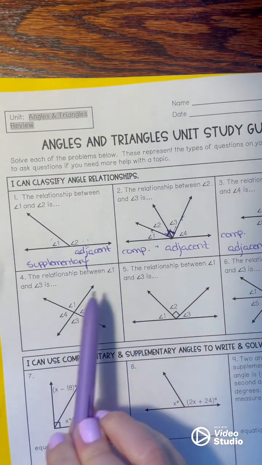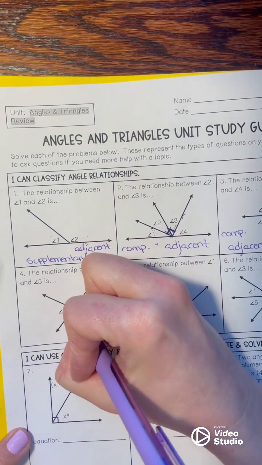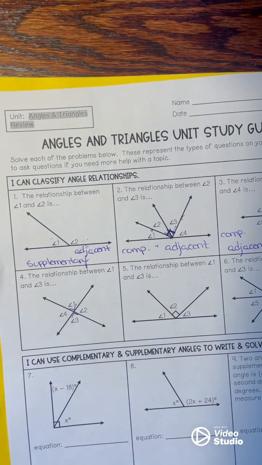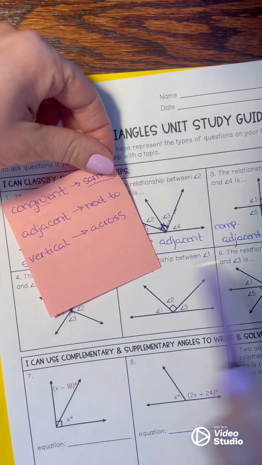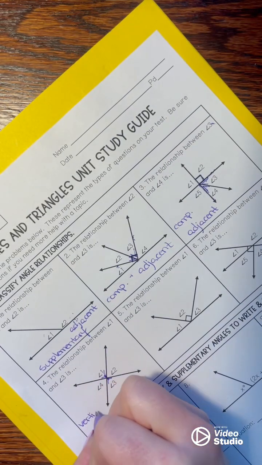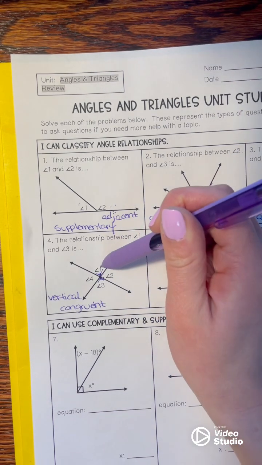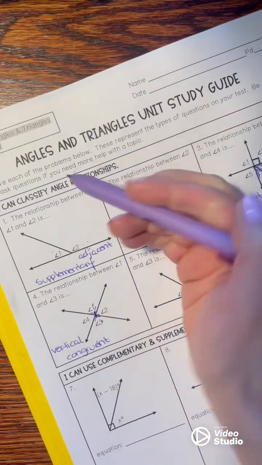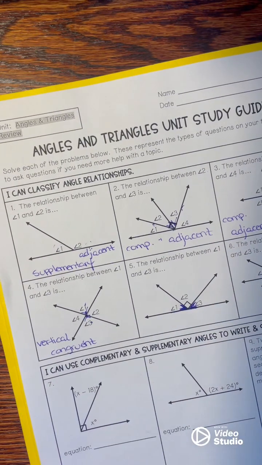Number 4, the relationship between angle 1 and angle 3. Let's find those first. Angle 1 and angle 3 are across from each other, which means, going back to our notes, across means vertical. So they're vertical angles. I also wrote congruent because they are the same. Angle 1 and angle 3 are across from each other, which means they are the same. Make sense? Perfect.